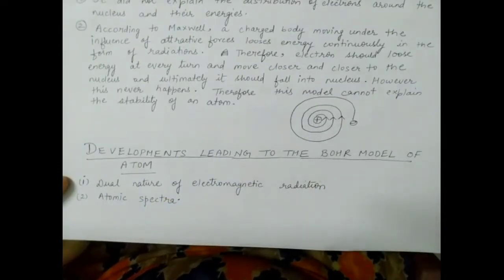And if electron is losing its energy after every turn, what will happen? Its energy, its velocity will decrease.